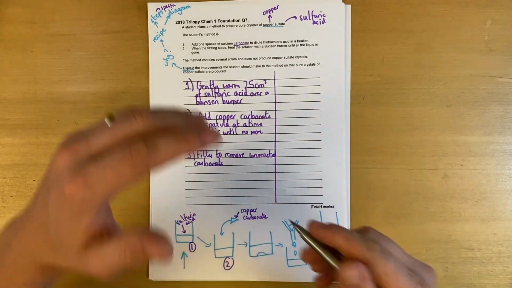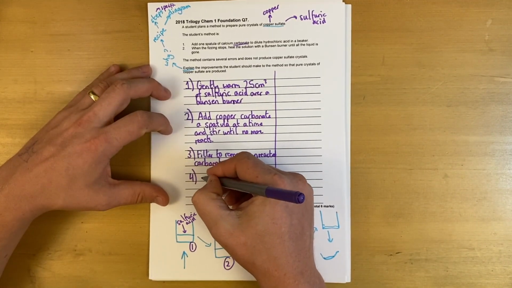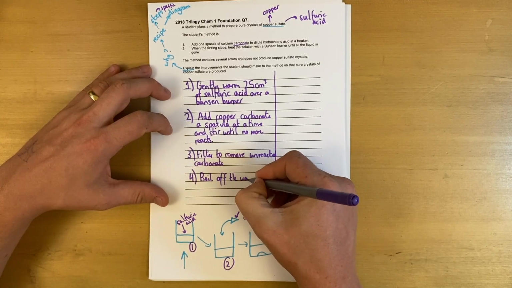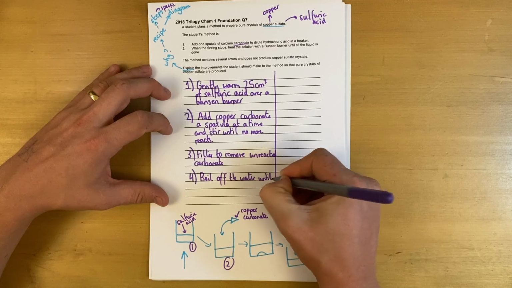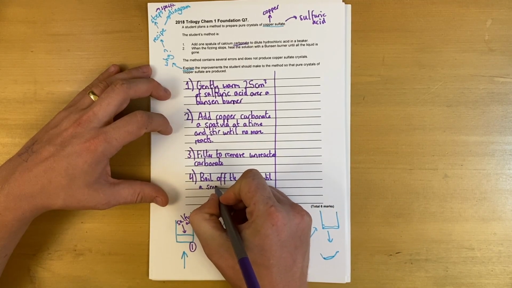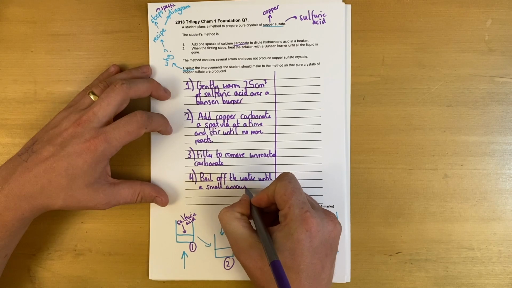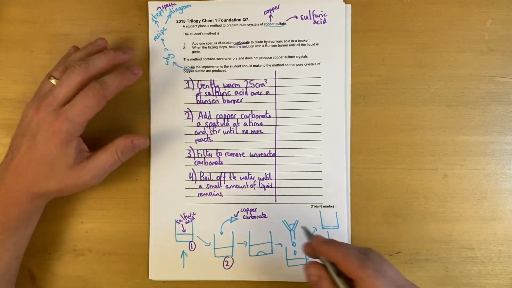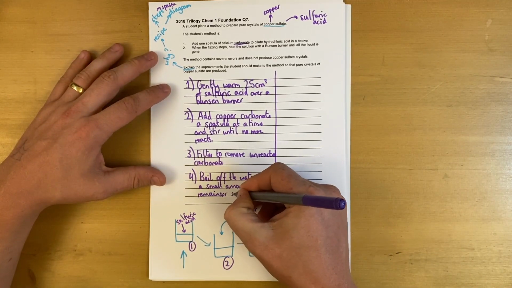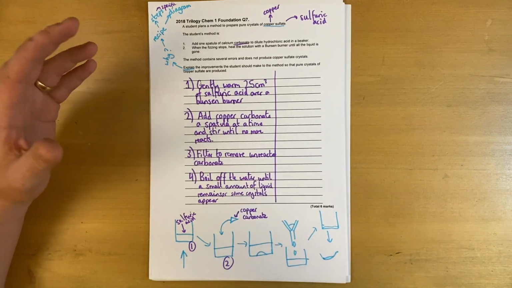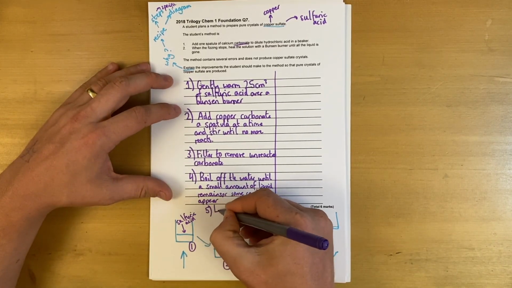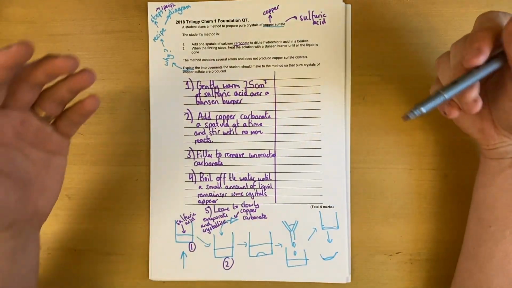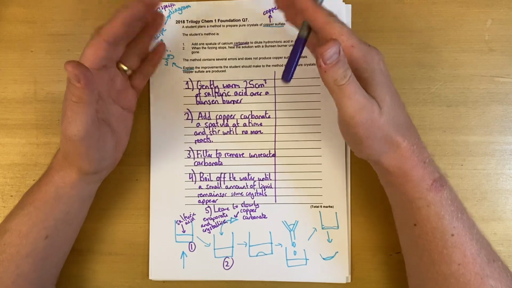To now make the crystals, we boil off the water until a small amount of liquid remains. Another way of saying that is until some crystals start to appear. And then step 5 is leave to slowly evaporate and crystallize. We've used this question to recall the method of this required practical.